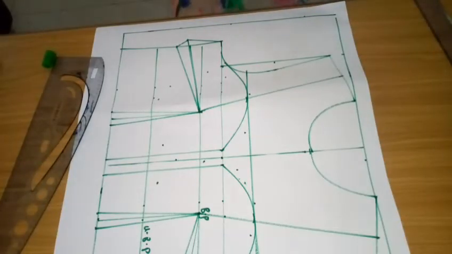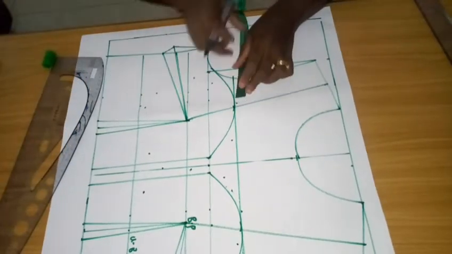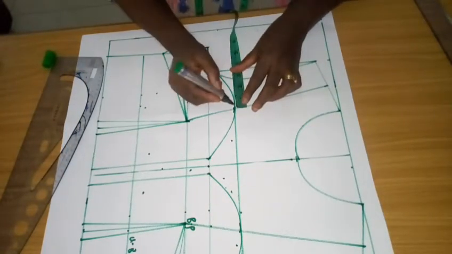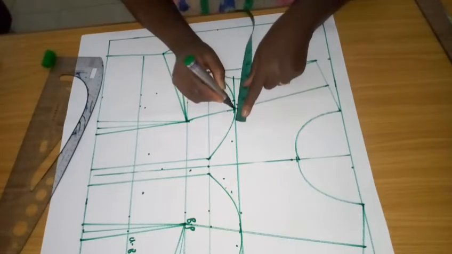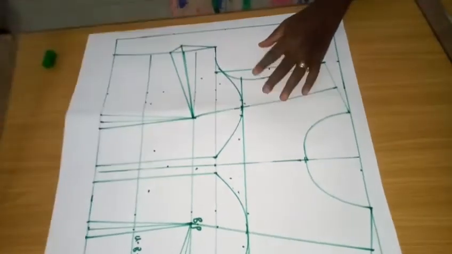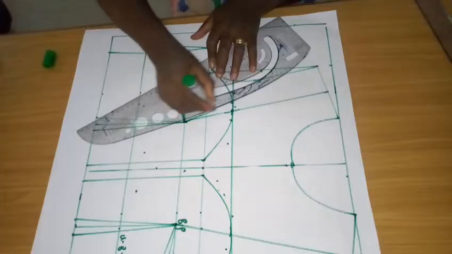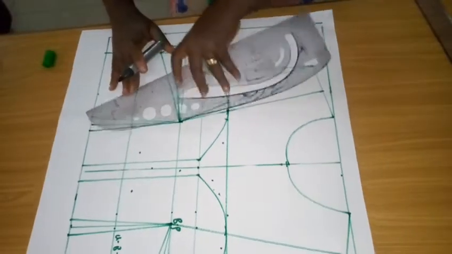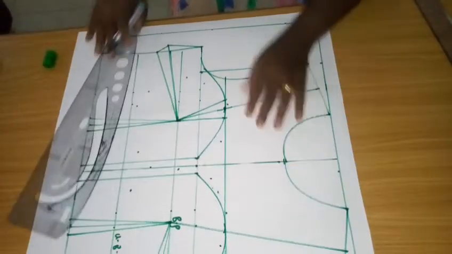The next thing we want to do now is to contour what we have on the upper bust line. Now we have created our neckline. From this line, I'm going to come in by 0.75, and from this line we come in by 0.75. Here I'm going to connect my line like this, and I'll also connect like that.